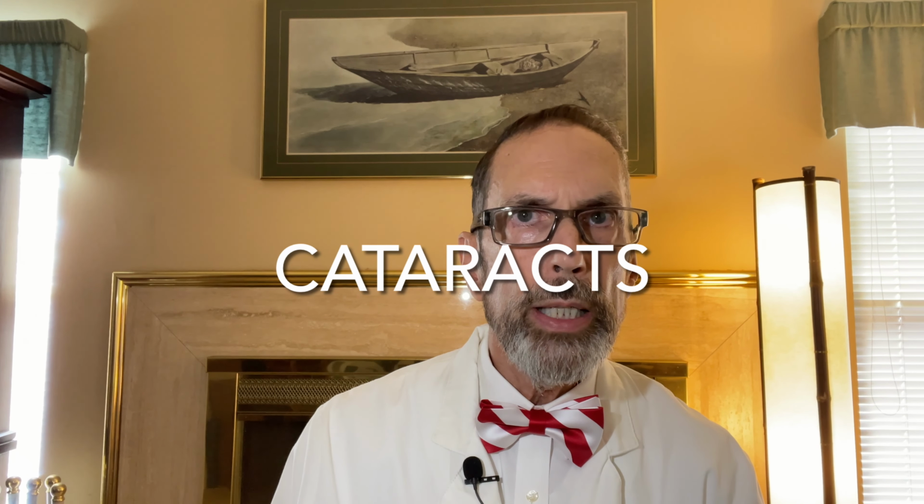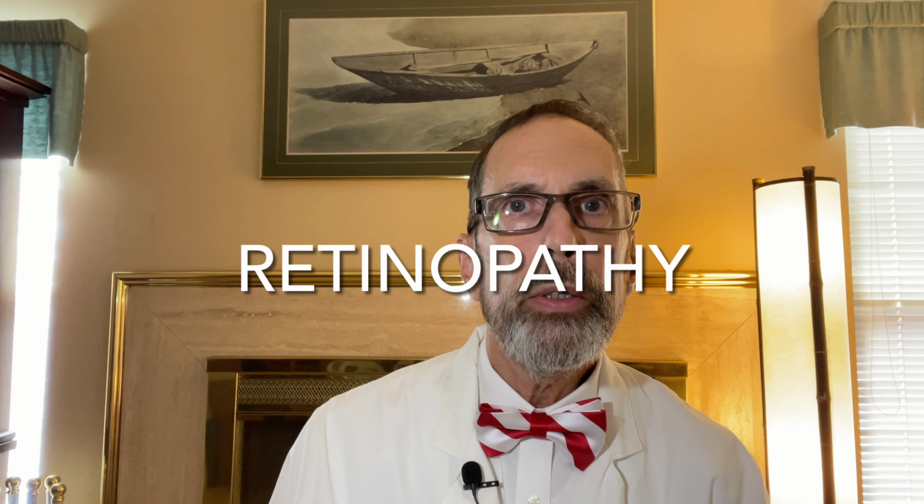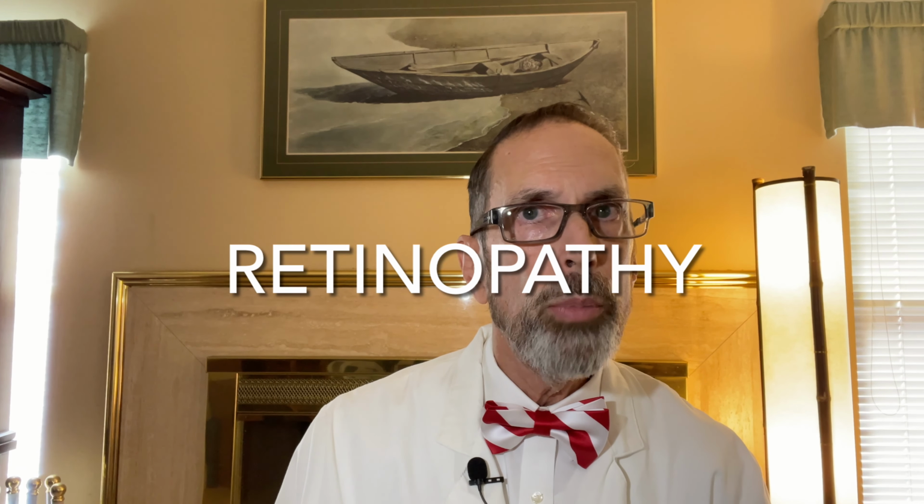The first is problems related to the eyes, and there are two complications related to diabetes. The first is cataracts, where the lenses in the eye become cloudy, and the second is what's called retinopathy. That's where the inside lining of the eyeball, the part that actually detects the light, becomes damaged due to diabetes. And both of these complications can cause low vision or even complete blindness.